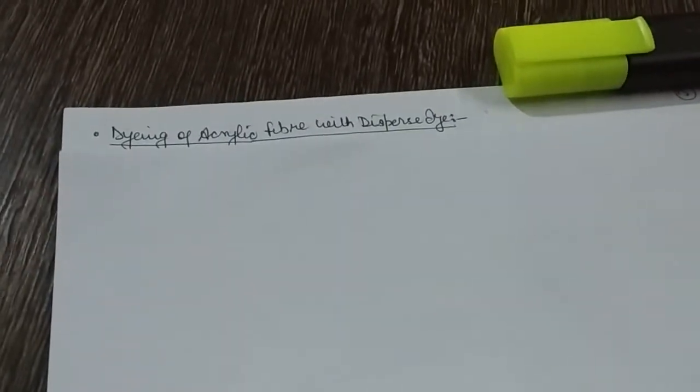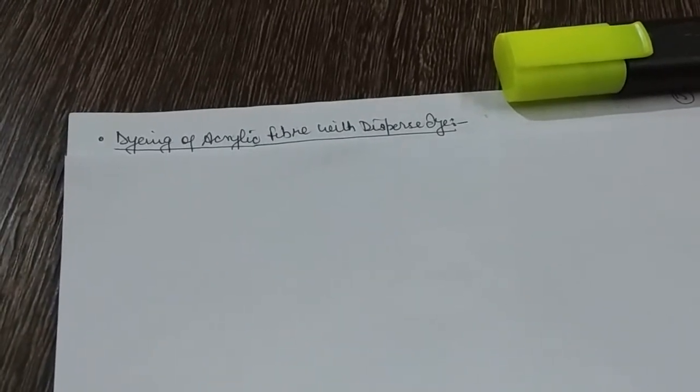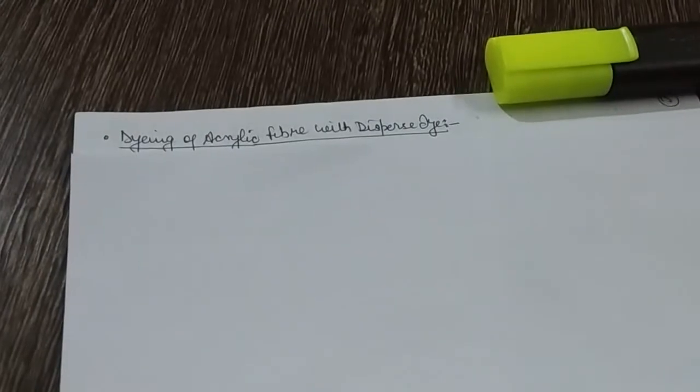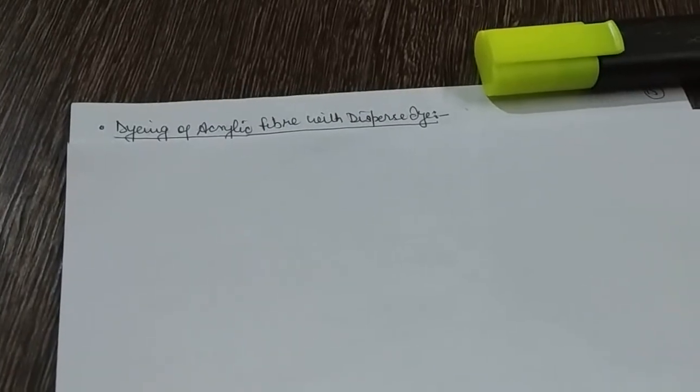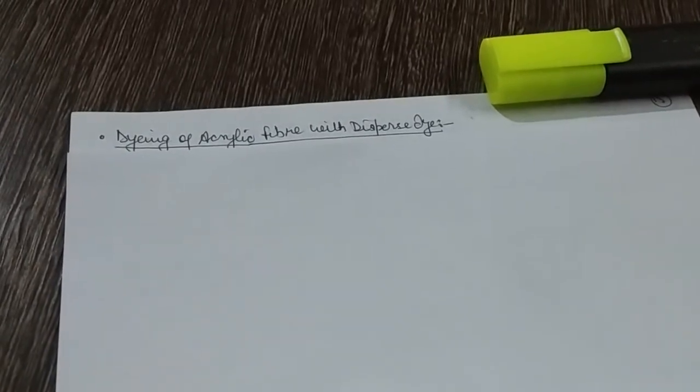As you know, dispersed dye is generally applied on man-made fiber, we can say synthetic fiber. Generally, dispersed dye is attached to fiber via some hydrogen bonds and van der Waals forces, but the main force which retains the dispersed dye in the fiber structure is the mechanical interaction of dispersed dye molecules inside the structure.